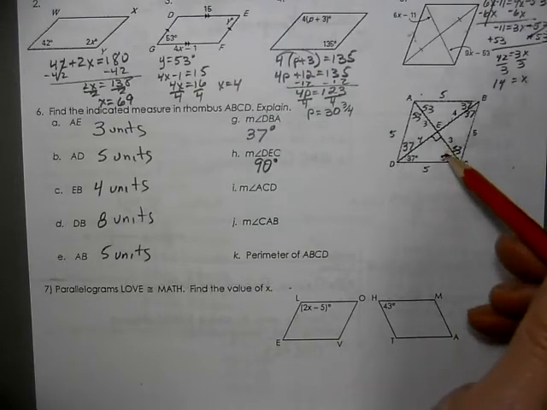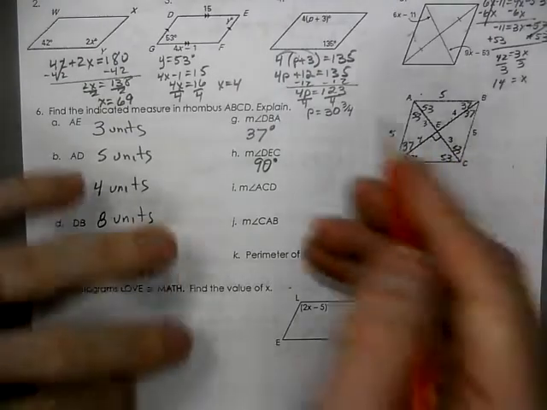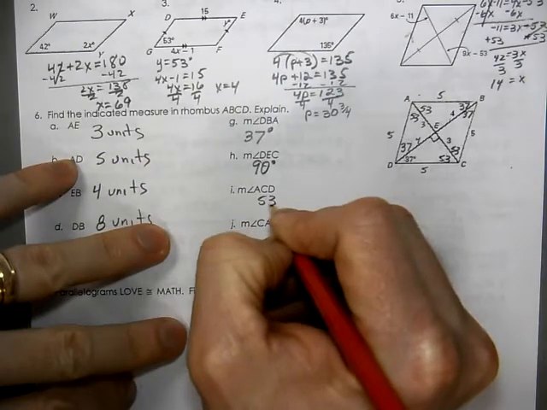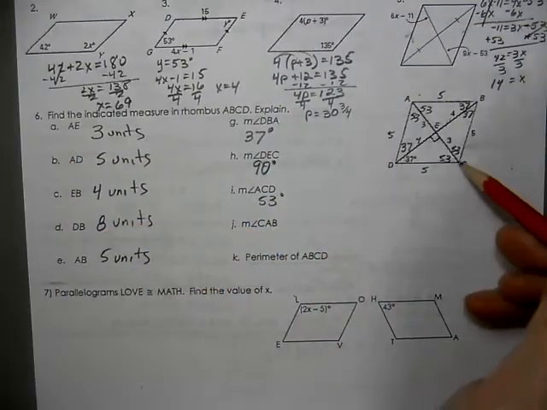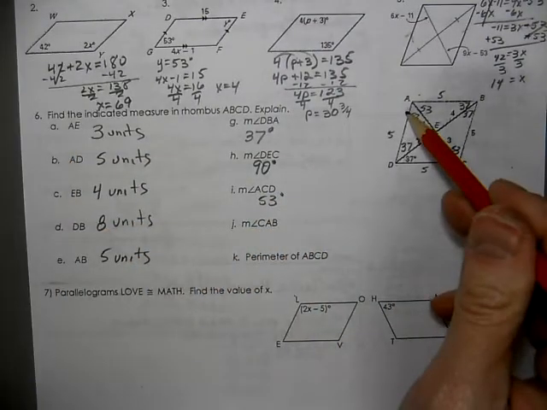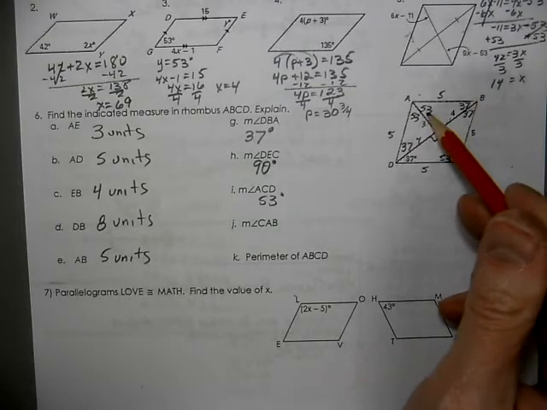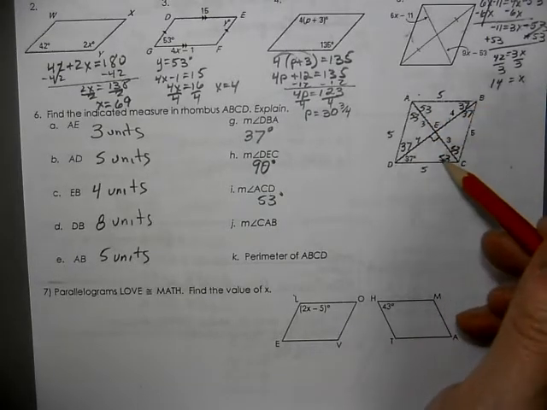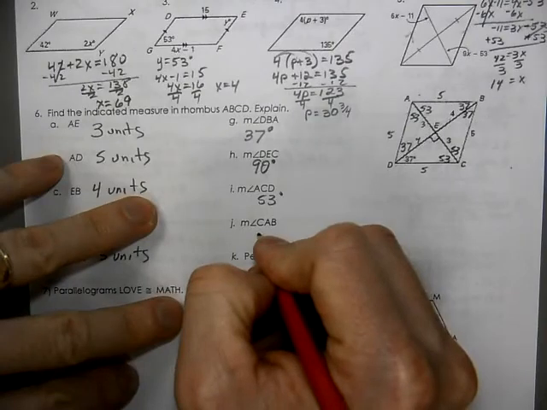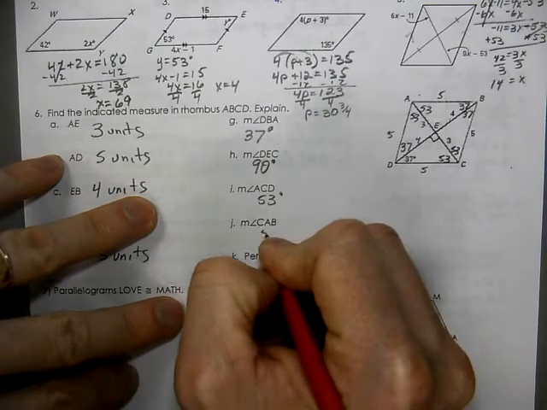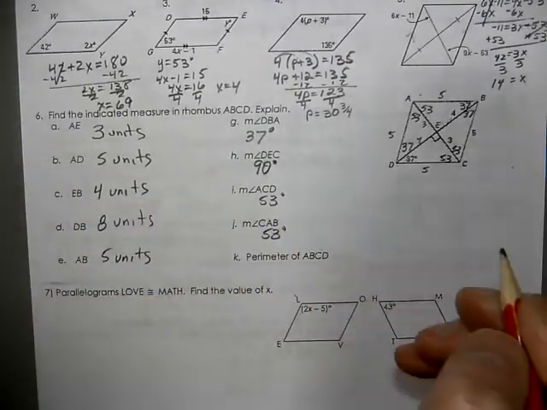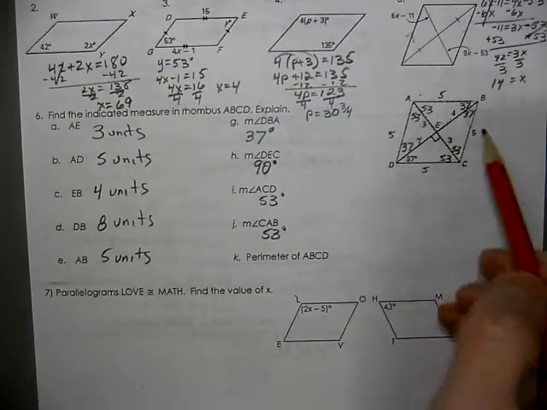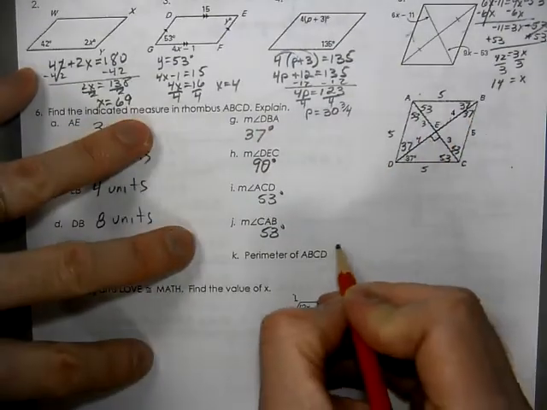ACD, well, these have to add up to 180, so this is 53. CAB is going to be 53 for the same reason this one is. And the perimeter is going to be 5 times 4.